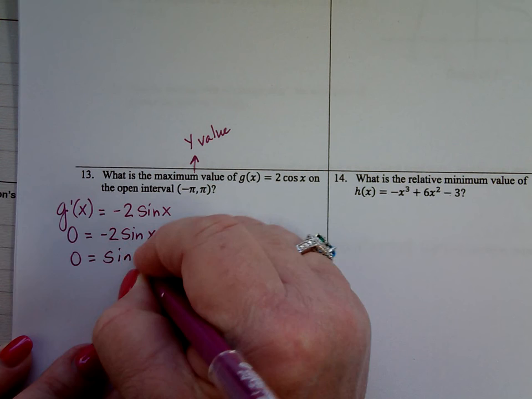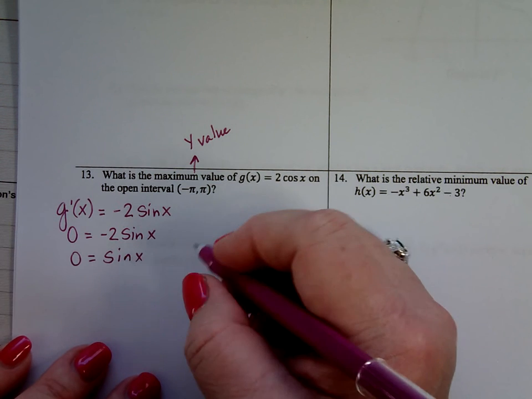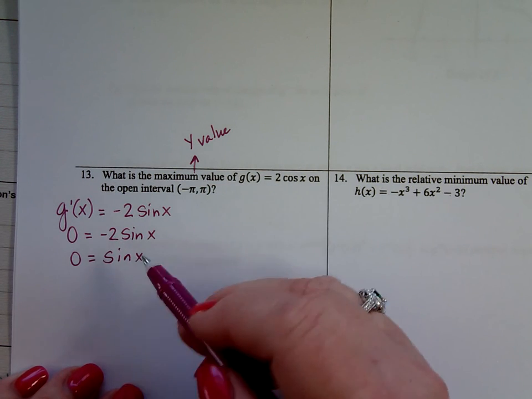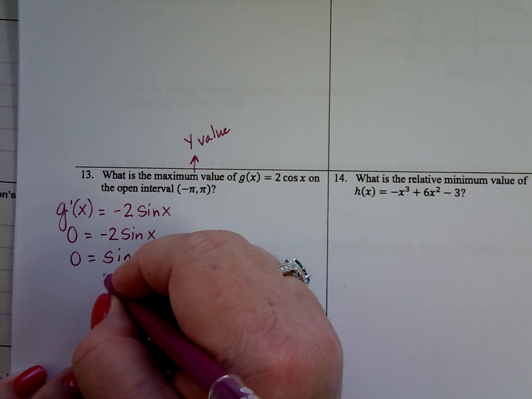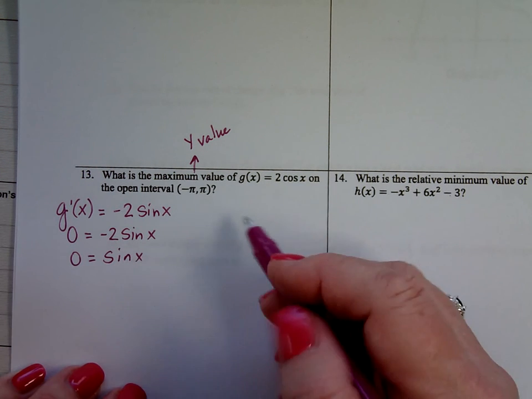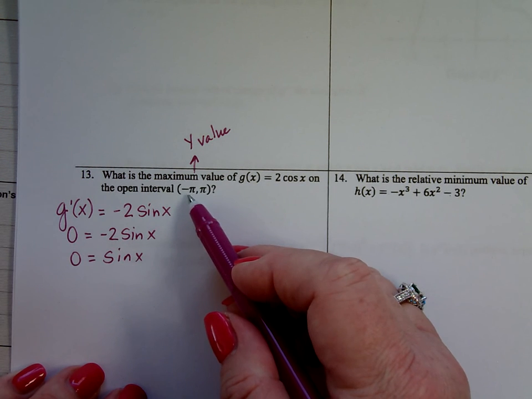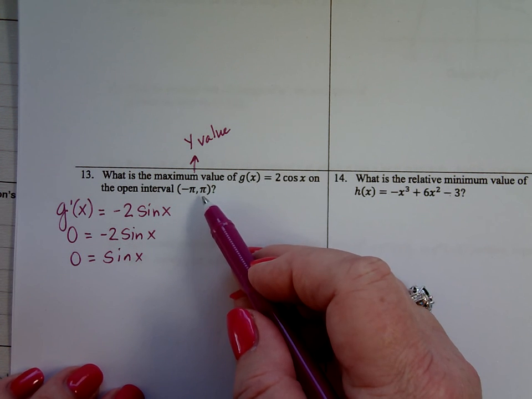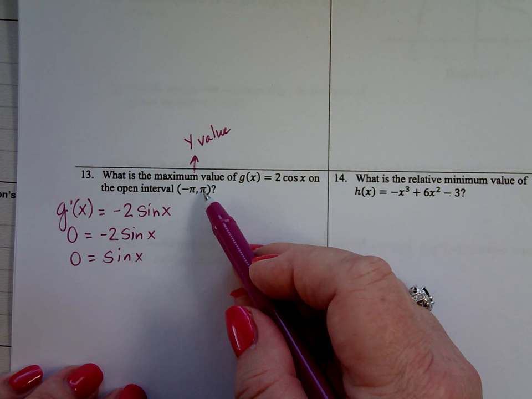Then I think of my unit circle, and I've got to decide, where is the sine 0? In other words, where's the y value 0? If I'm going from negative pi, that's at the coordinate negative 1, 0, to pi, which is positive 1, 0, then I know that I've got a sine value of 0.